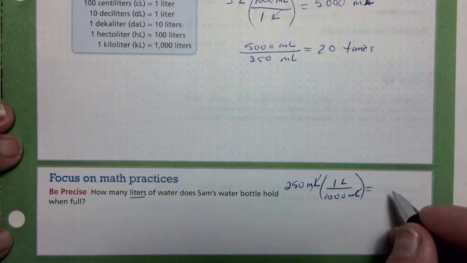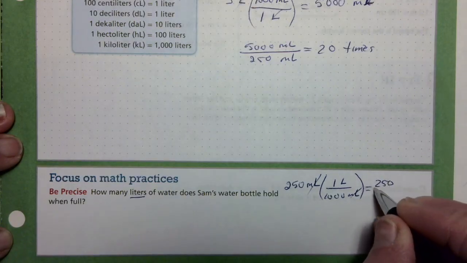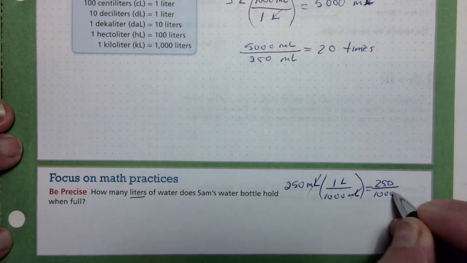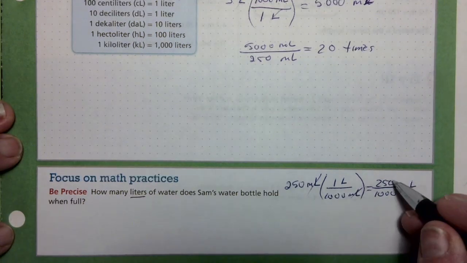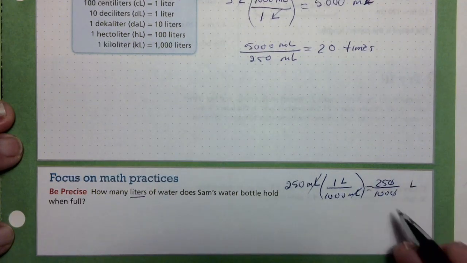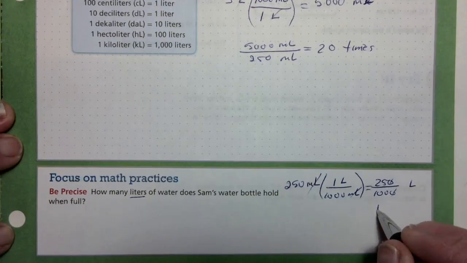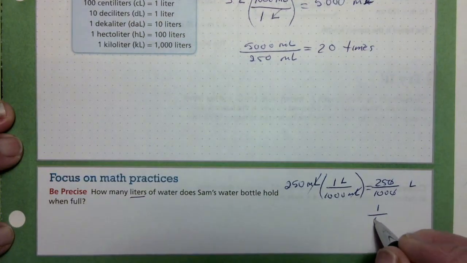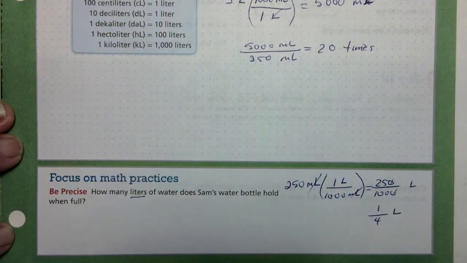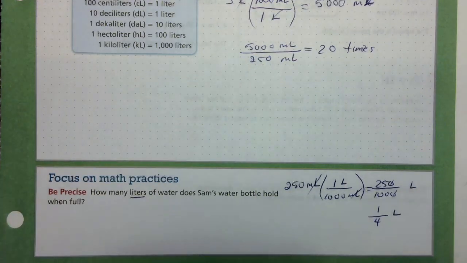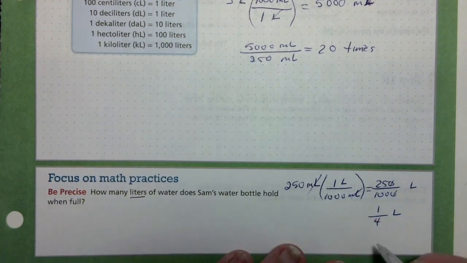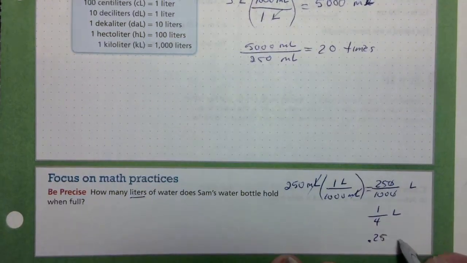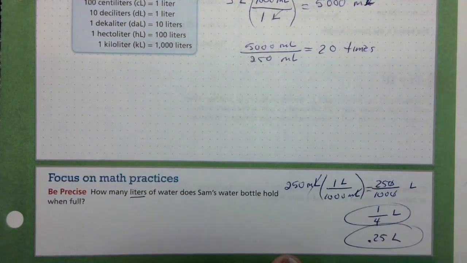Okay? So my answer is whatever this fraction is reduced, in liters. Well, those zeros cancel, and 25 over 100 is a fourth. 25 goes into 25 one time, goes into 100 4 times, so that's 1/4 of a liter. If you do that with your calculator, it will look like 0.25 liters. These are the same answers.